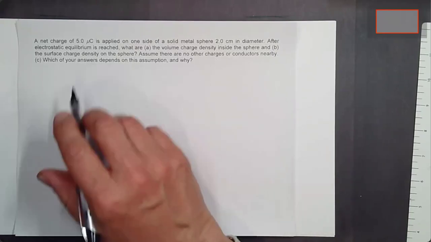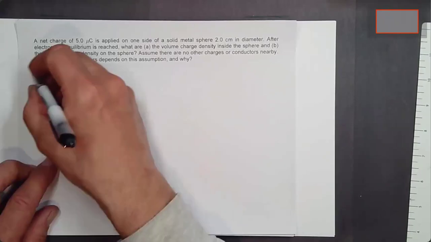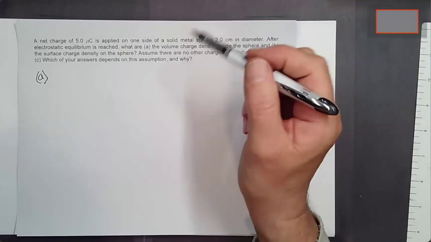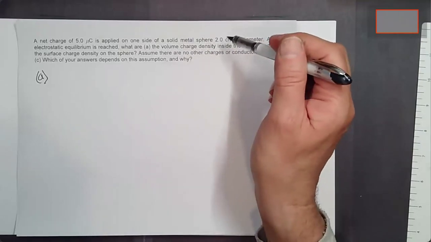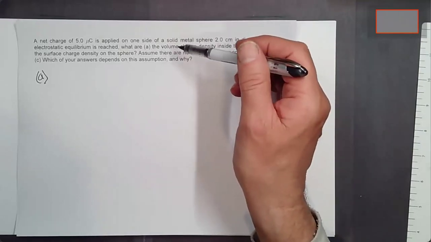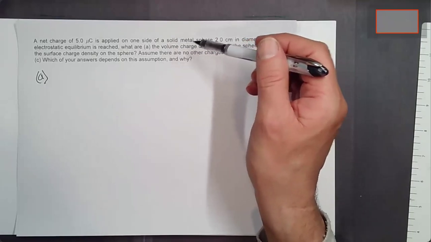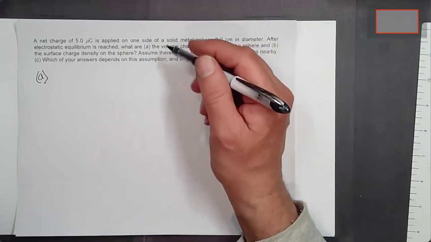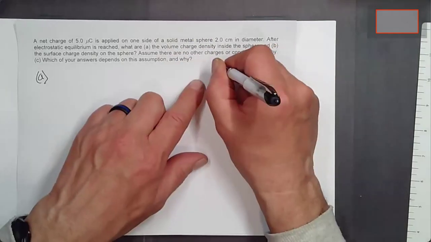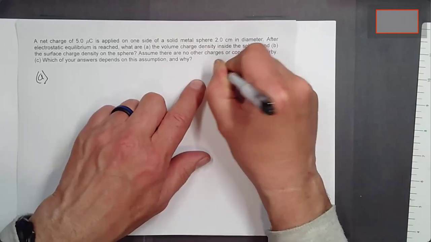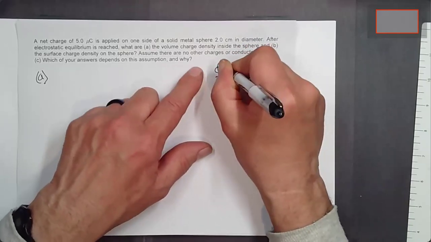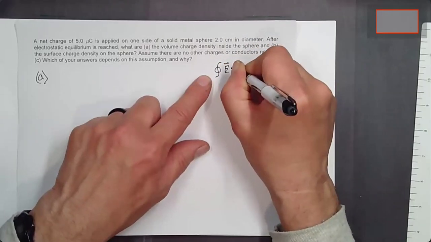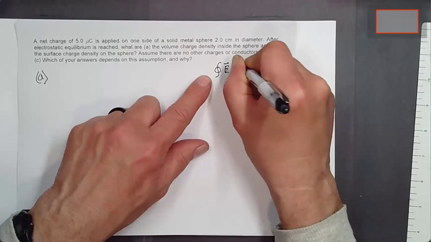Okay, so let's worry about A and B first. Well, A, we said there's no electric field inside of a conductor in a static and electrostatic situation. And if there is no electric field, then any Gaussian surface you do on the inside of that thing, okay, if you integrate over a surface that is entirely within this sphere, you'd have E dot dA.